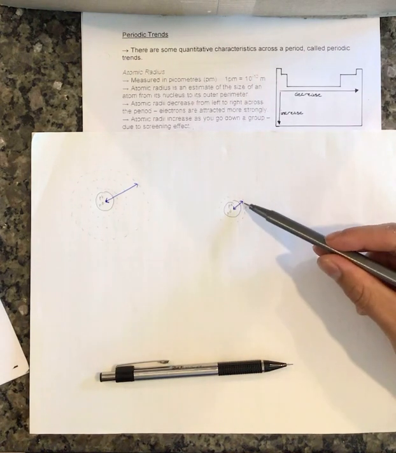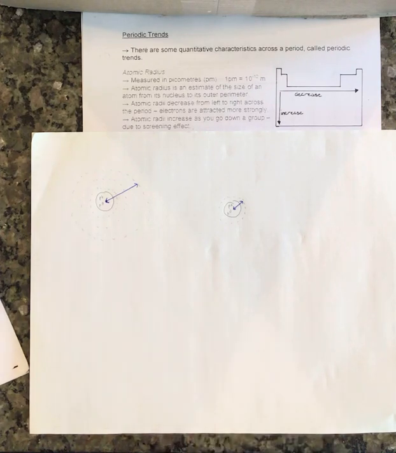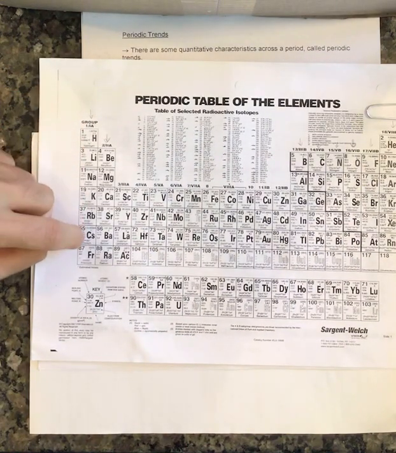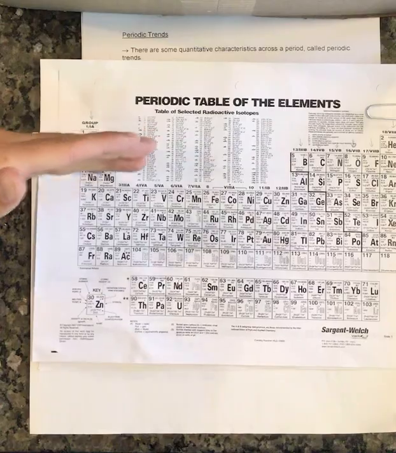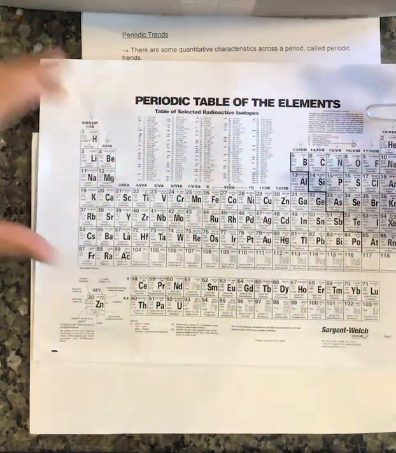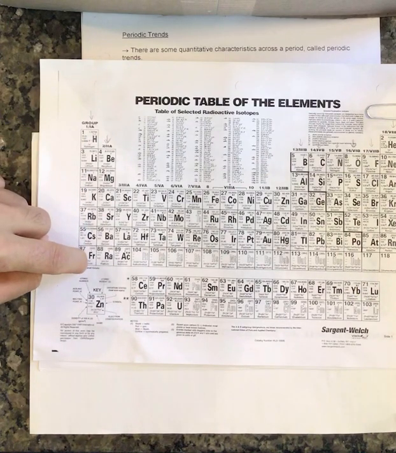It only has one shell, so those electrons are closer. So as we move down the periodic table, the more shells we have, the more energy shells. And the more energy shells we have, the bigger that atomic radius will be. And that's what we have here.